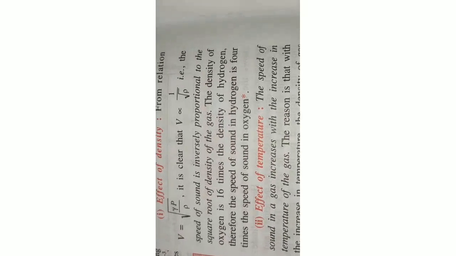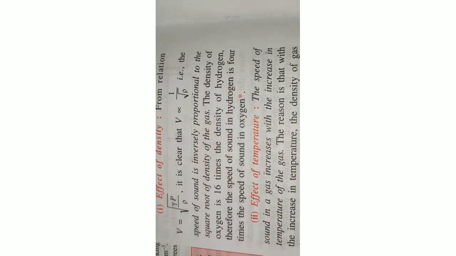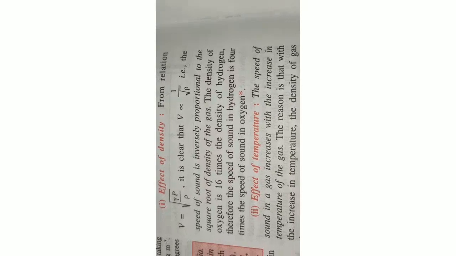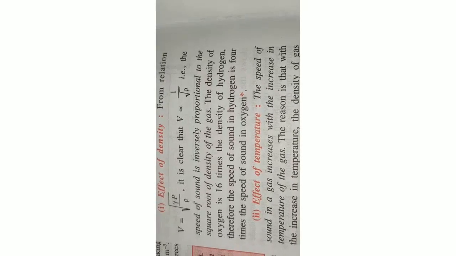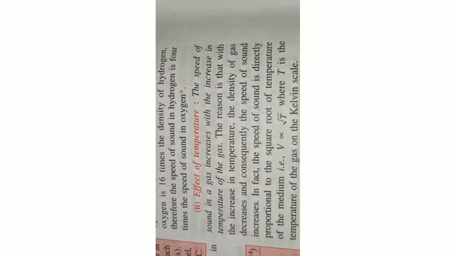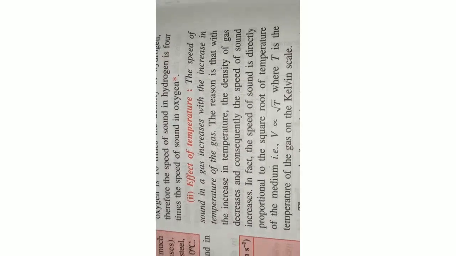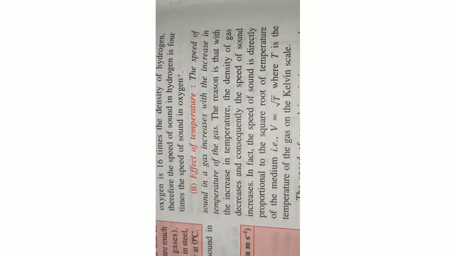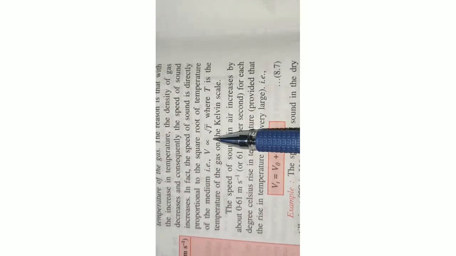Here we are talking about the gases. Please do not get confused, because in general the speed of sound is more in solids, but in gases, if the density is more, the sound will travel with a lower speed, or the speed of the sound will be decreased. Next is the effect of temperature. Now the speed of sound in gas increases with the increase in temperature, because it is directly proportional.